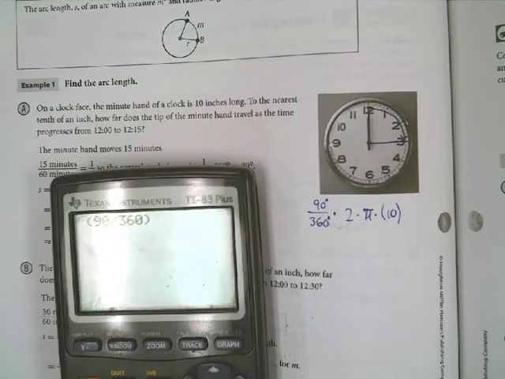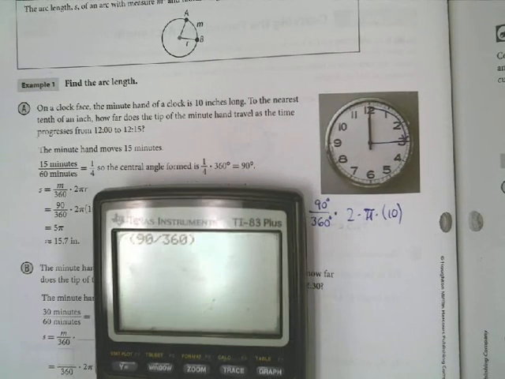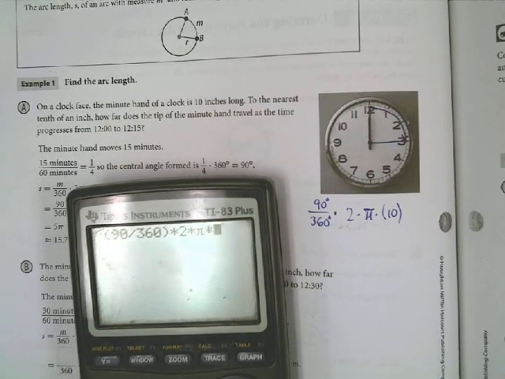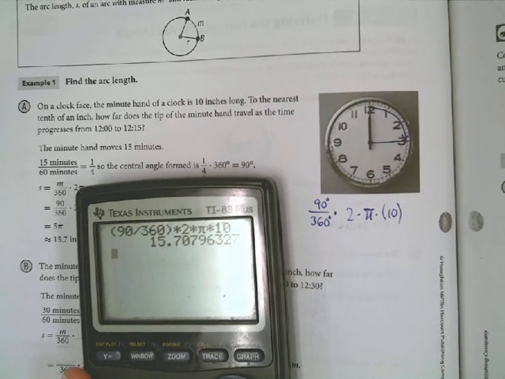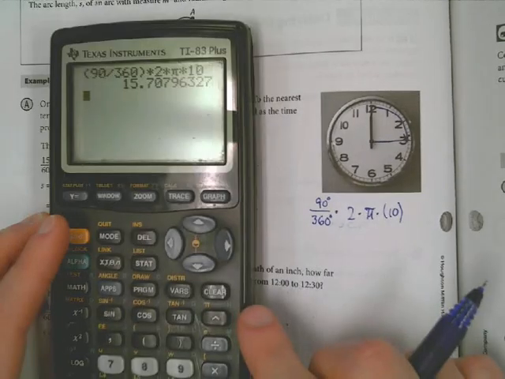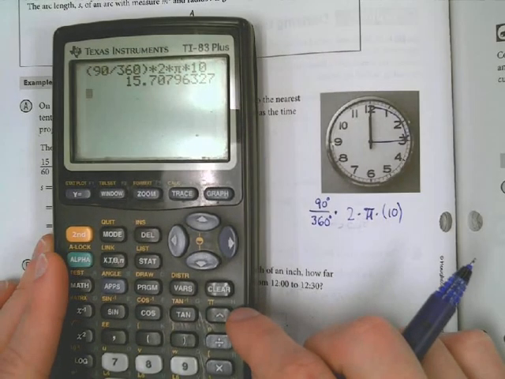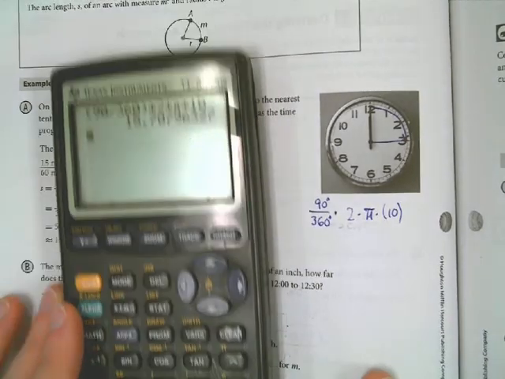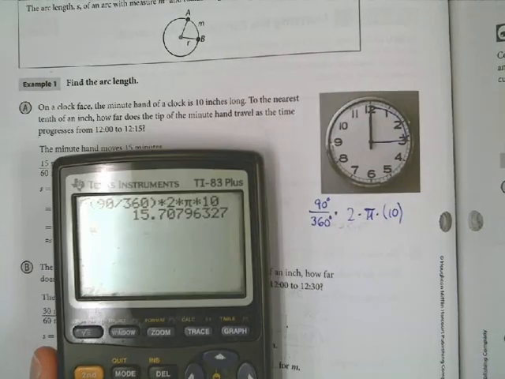You guys see that? Okay, times 2 times pi times 10. Okay? So pi is second and then the caret. If you don't want to use the pi button, you can also use 3.14. That's fine too. If you don't have a pi button, just use 3.14. Okay, so we get about 15.7.